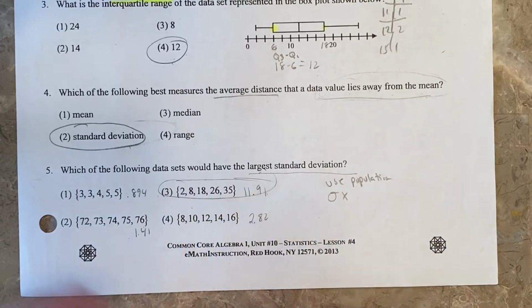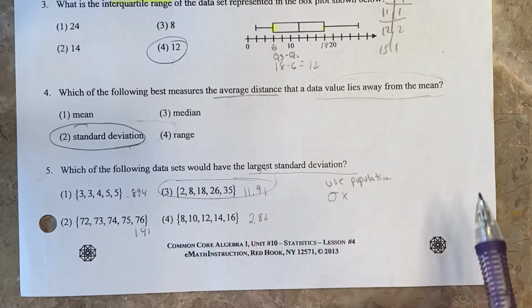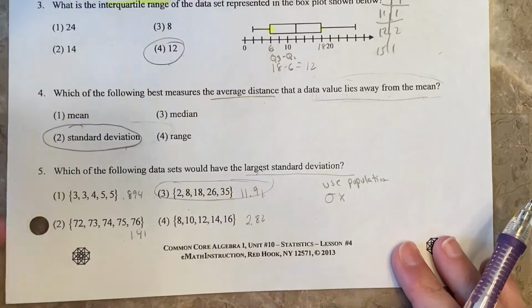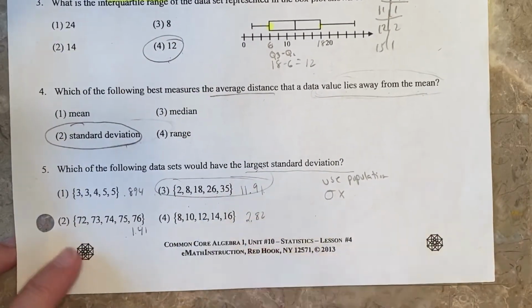It didn't say just use 1 or 2 of the numbers. You're basically using all of them. So yeah, population, and that is choice 3.